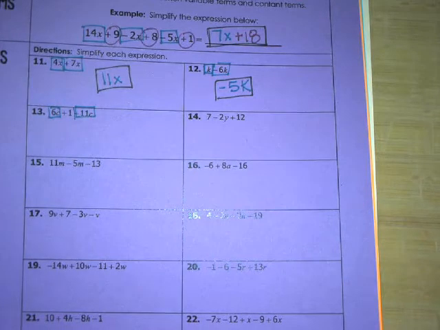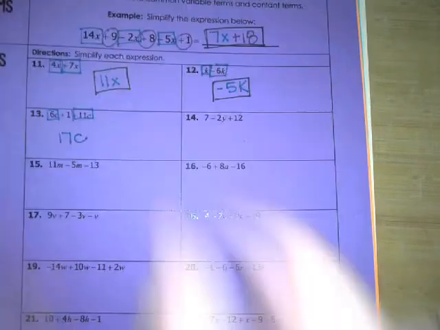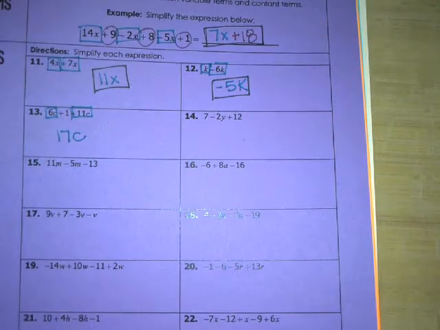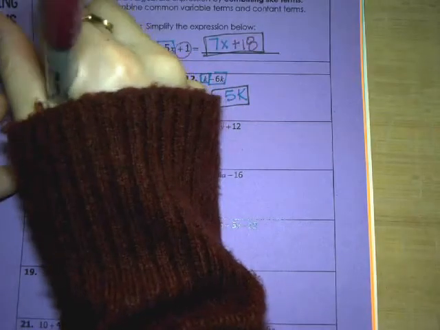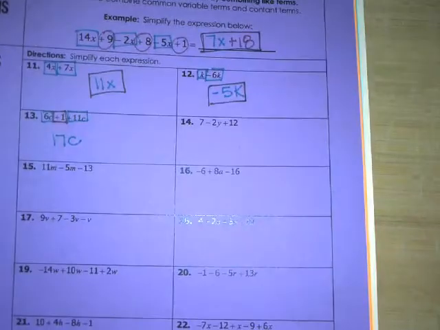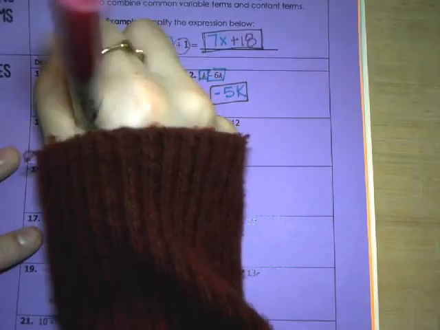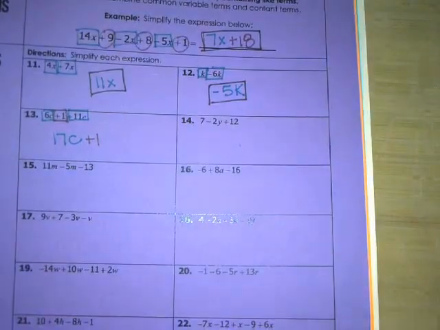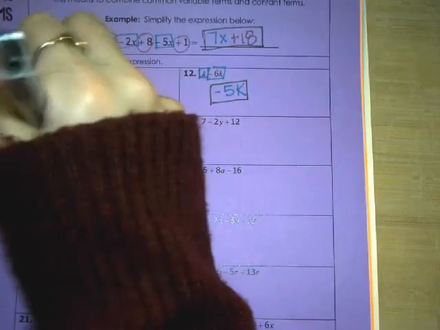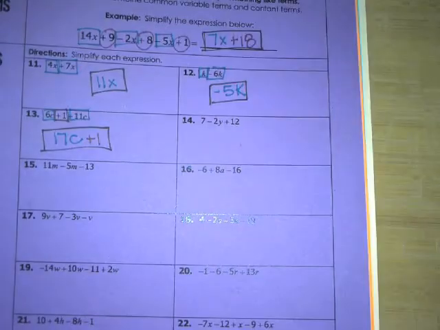What is 6c plus 11c? 17c. Then what's my next term? Do I have anything to combine with that plus 1? So I am just writing plus 1. So my answer is 17c plus 1.